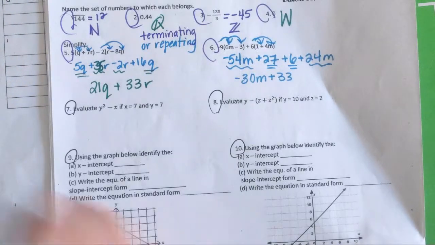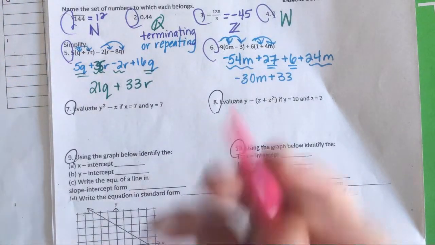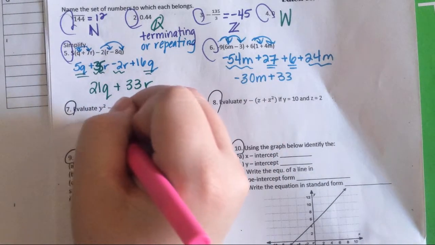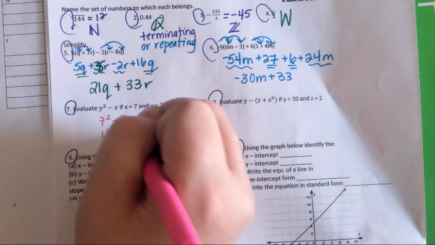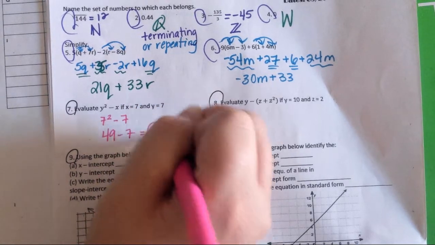Yes, table 5. 42. Okay, she said 7 squared minus 7, 49 minus 7, that is 42. She is correct. Her group can have a point.